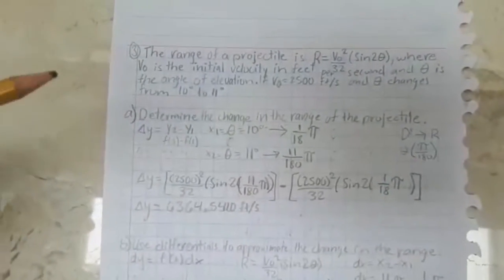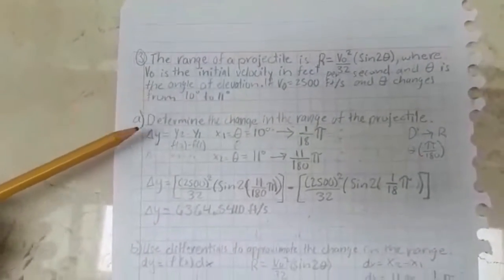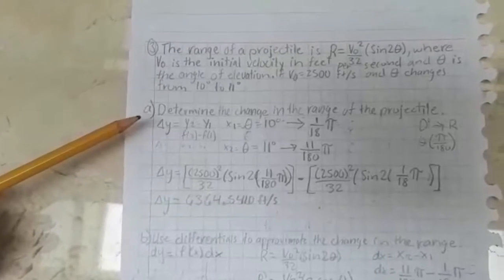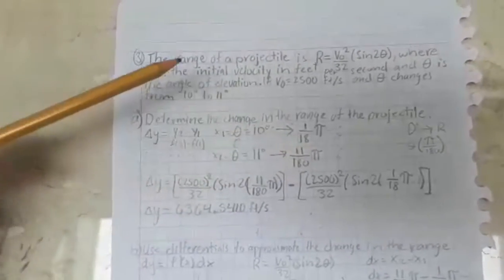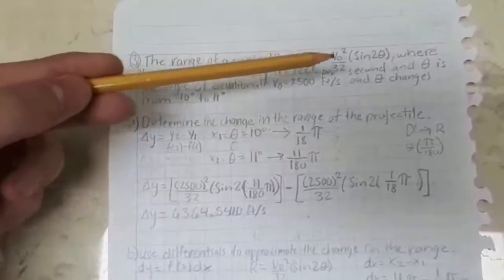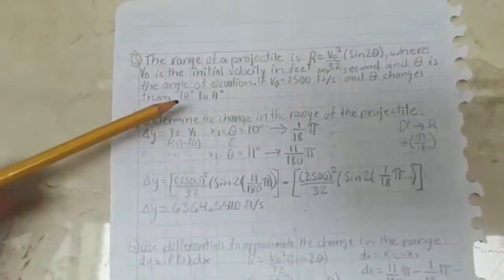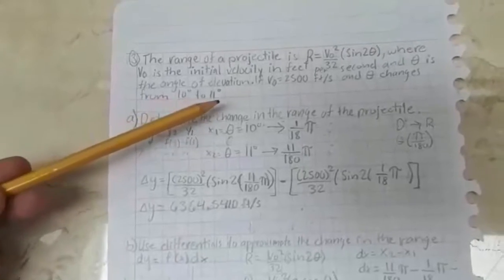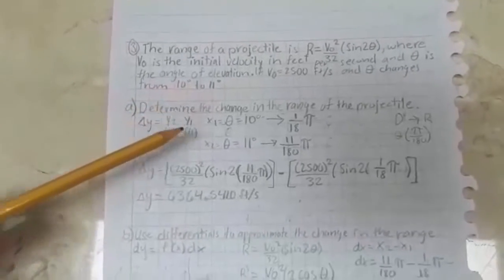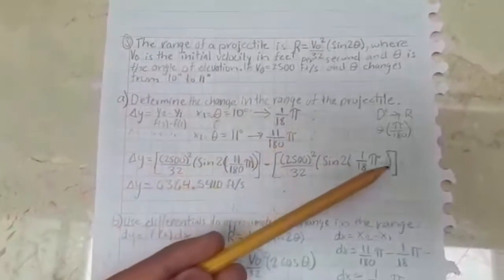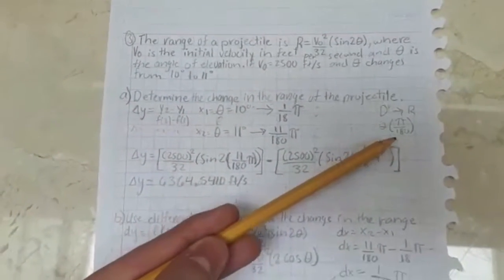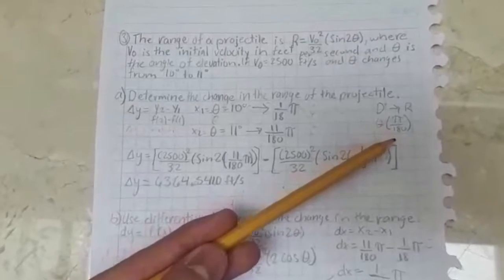Well, now we're gonna solve problem number 3. This is problem number 3, and in letter A, we're asked to determine the change in the range of the projectile. We have the formula of the range and the angles of the change, which is 10 to 11. In this case, we change the angles from degrees to radians, which we do by multiplying times pi over 180.